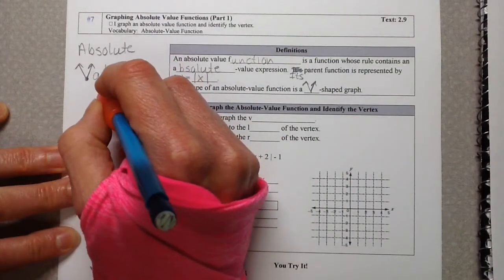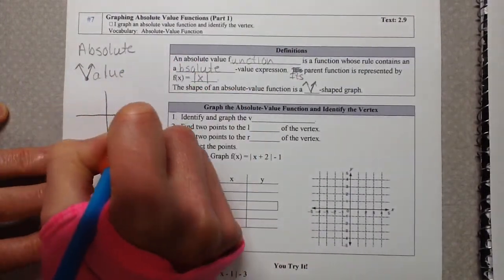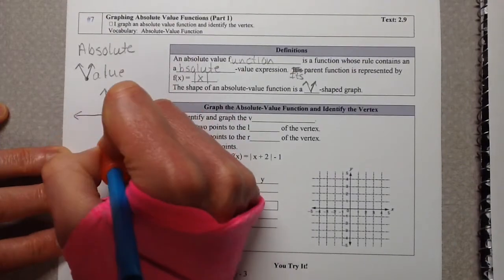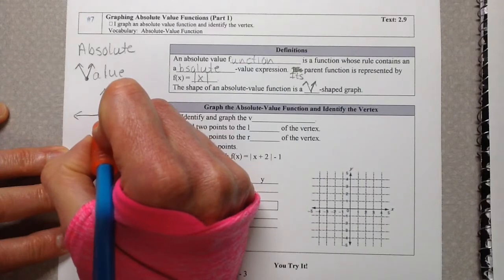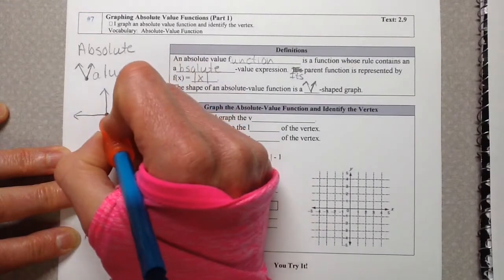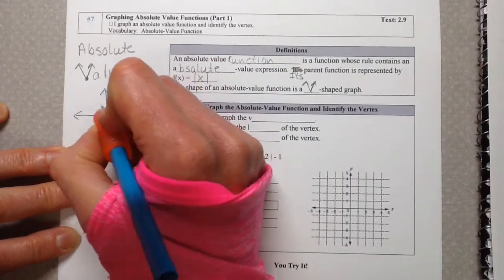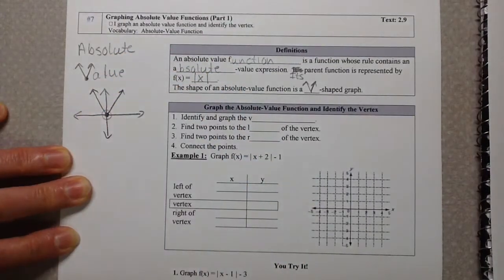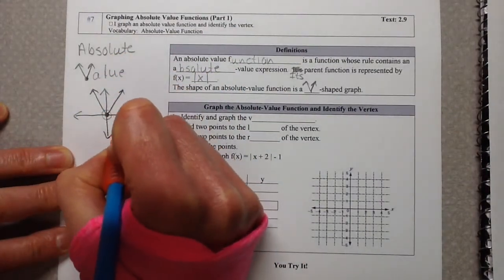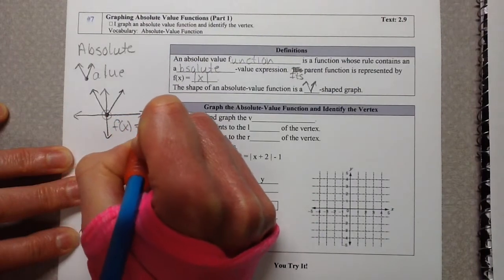So let's just draw the parent function. We talked a lot about parent functions in chapter 1, and parent functions need to go through the origin. So there's our absolute value parent function. So f of x, again, equals the absolute value of x.